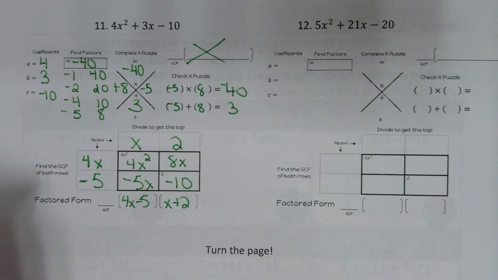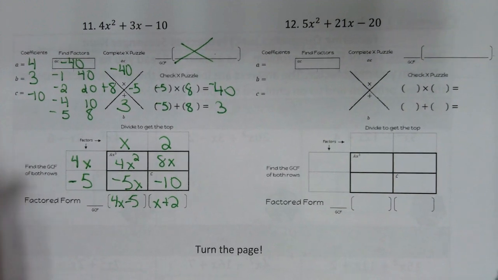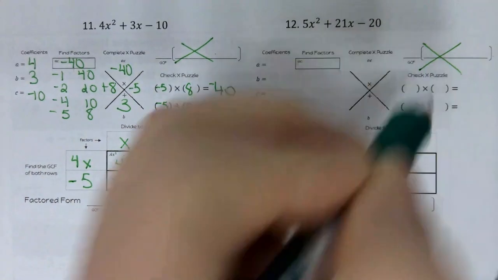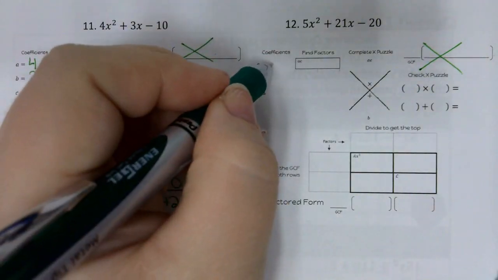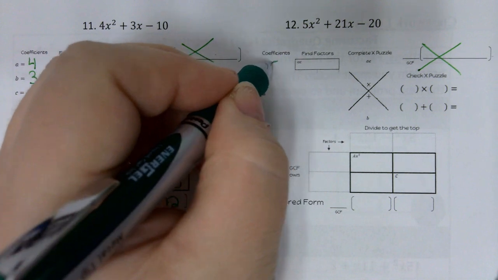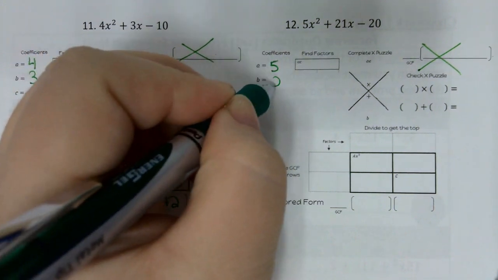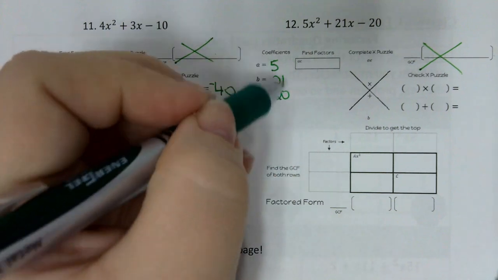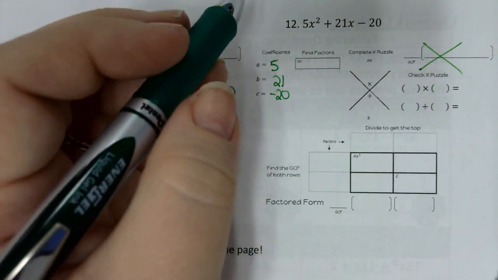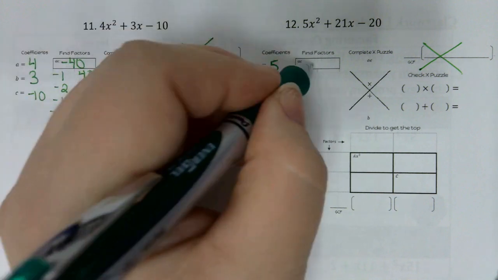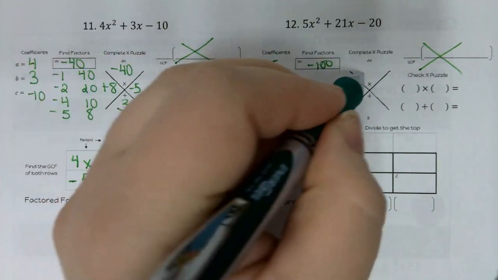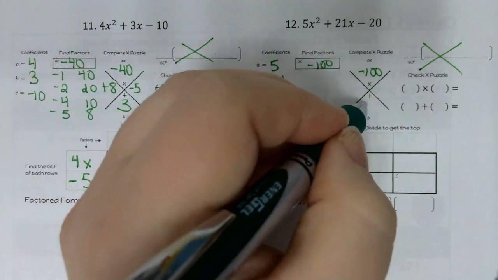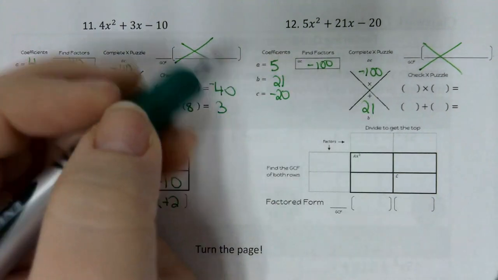For number 12, we first check to see, can I take something out of all the pieces? And I cannot. So our coefficients, we have A is 5, B is 21, C is negative 20. A times C gives me negative 100. And that's the top of my x. The bottom of my x is the B value, 21.